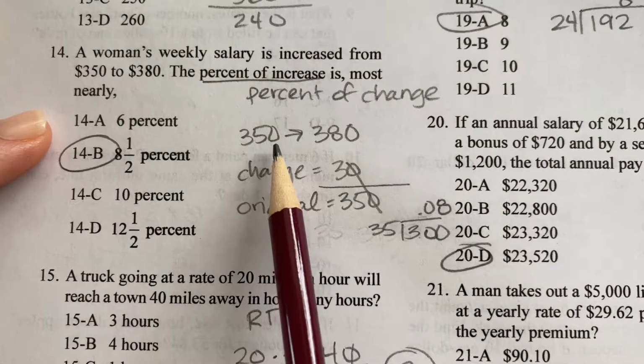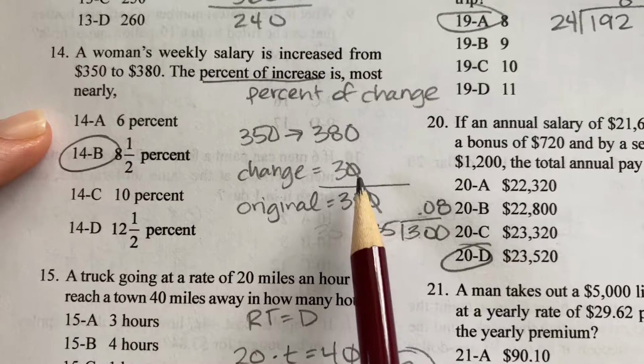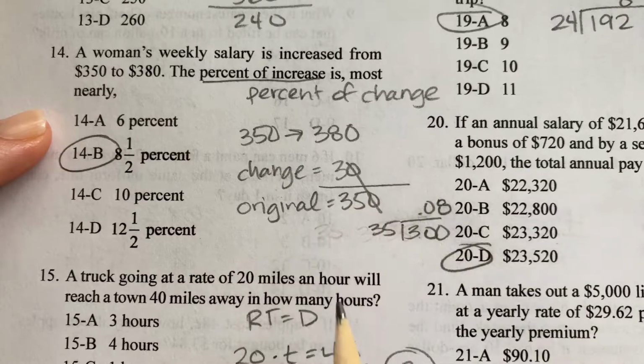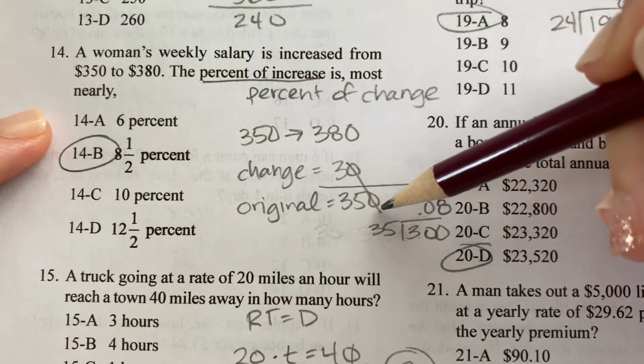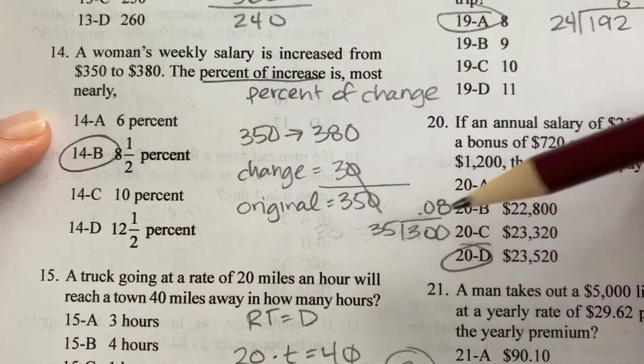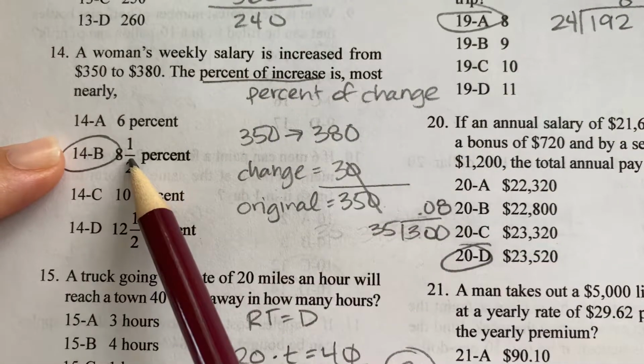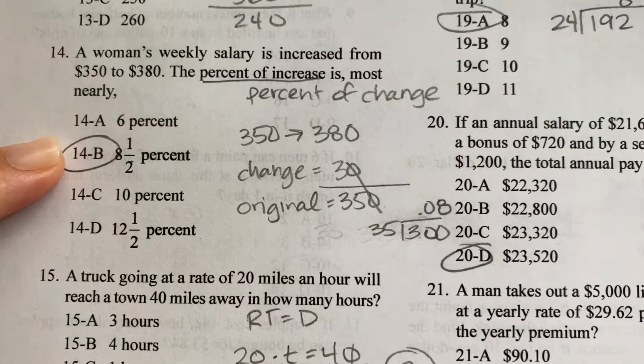So we went from 350 to 380, so our change is 30. The original was 350, so 30 divided by 350. I canceled common zeros, and then when I did my long division, I ended up with 0.08, and I stopped right there because there was only one answer that started with 8.